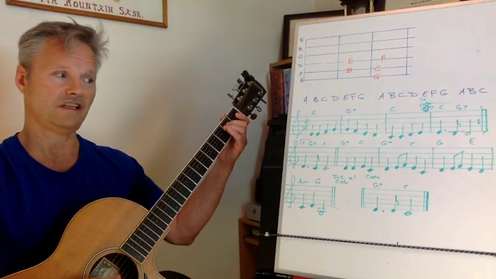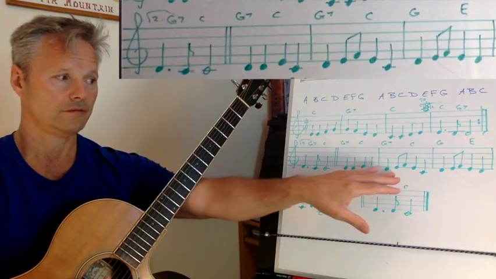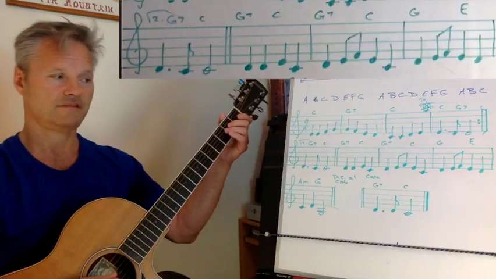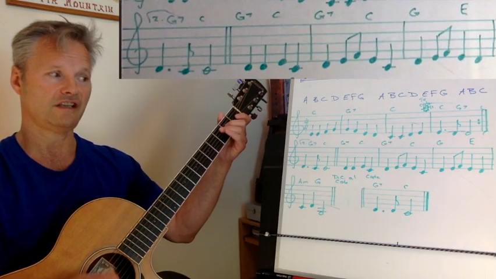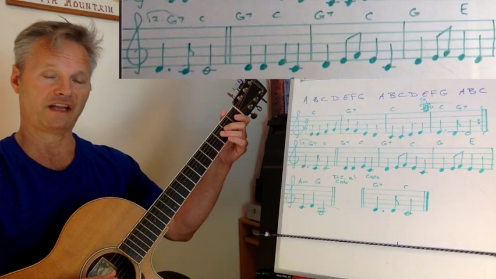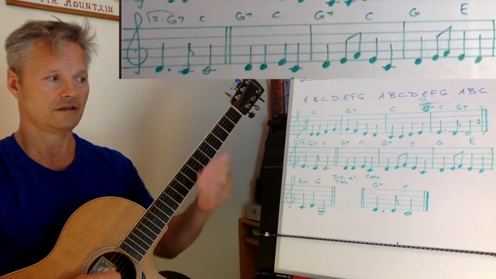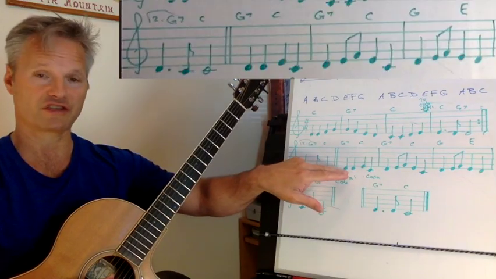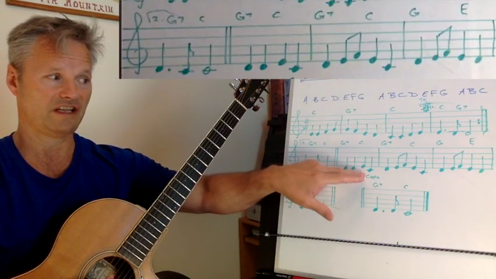D, D, E, C. Basically the same thing again. D, D, E, C, D. Go up the scale, E, F, but E, C again. So these two bars are very similar. They both start on D, they both end on E, C.